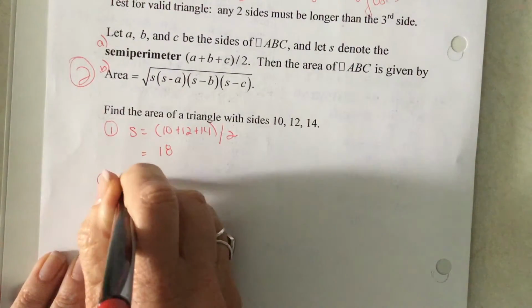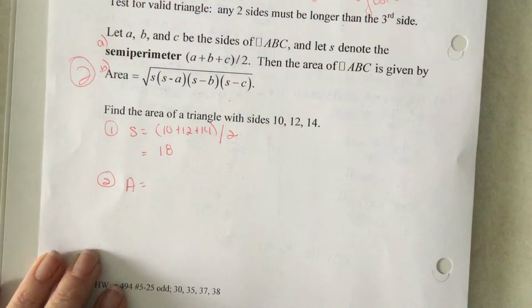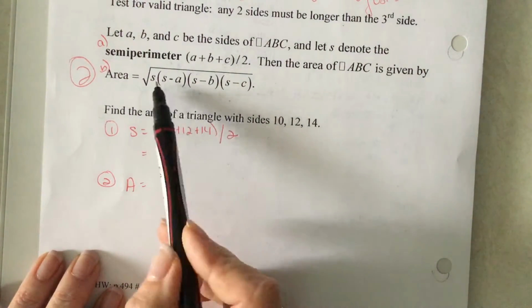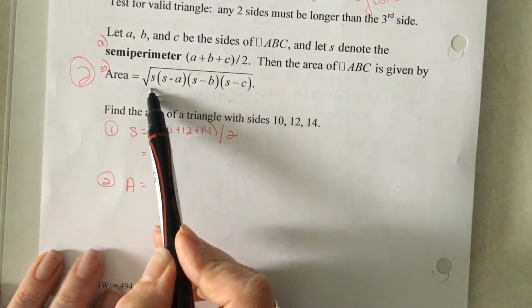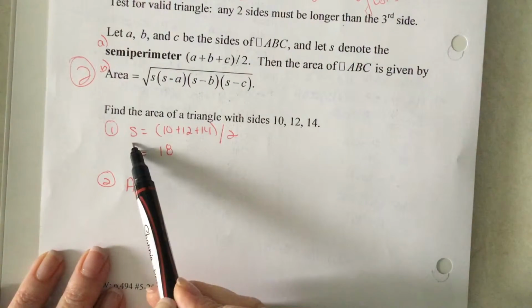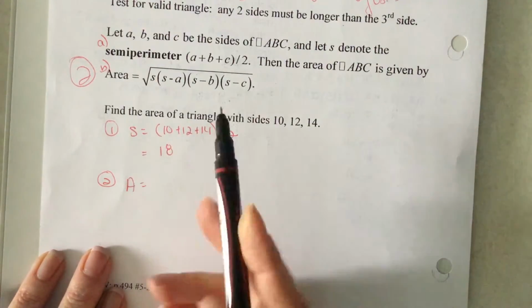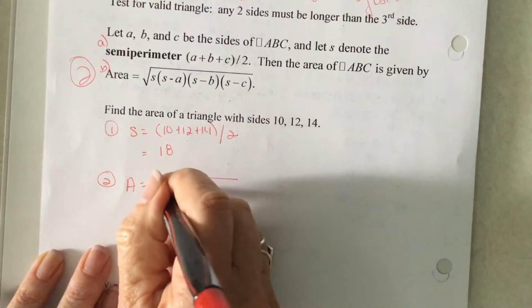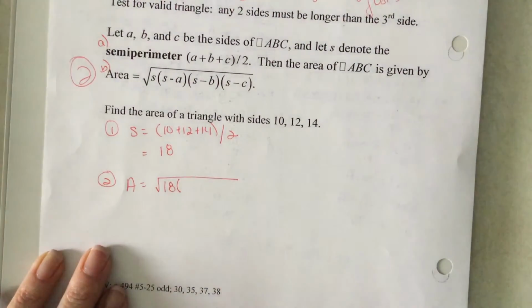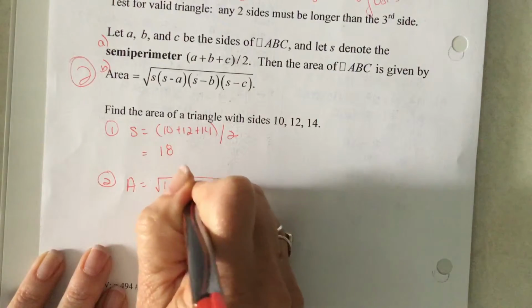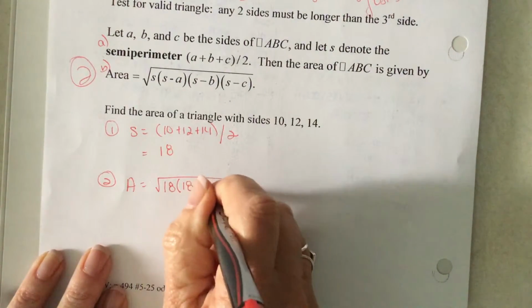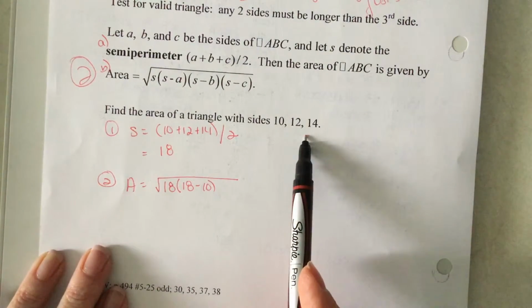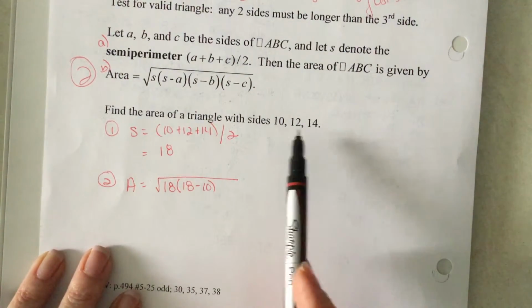Then the second step is actually calculating the area itself. And if you notice, the formula for finding the area of a triangle with just the sides given has an S included. The S is the semi-perimeter that we just found. So we're going to take under the radical sign the semi-perimeter, which is 18, times 18 minus side A, and it does not matter the order in which you call A, B, and C. So don't worry about which is which.